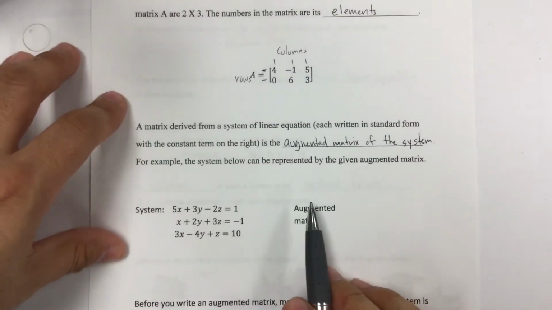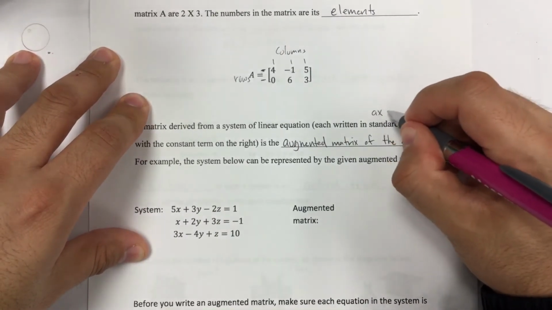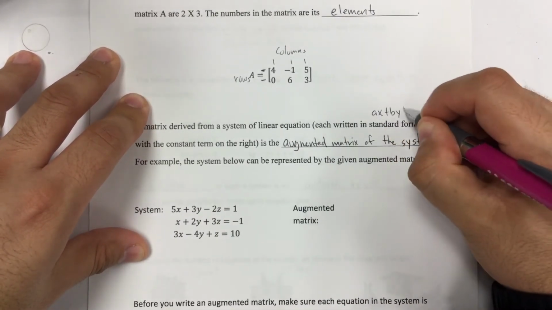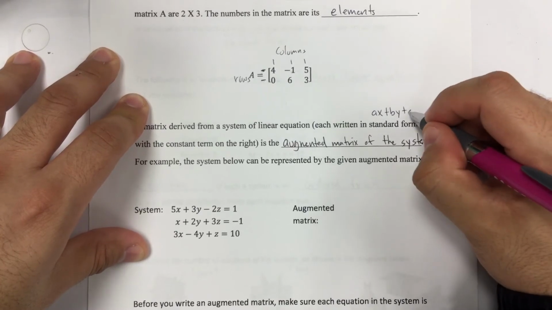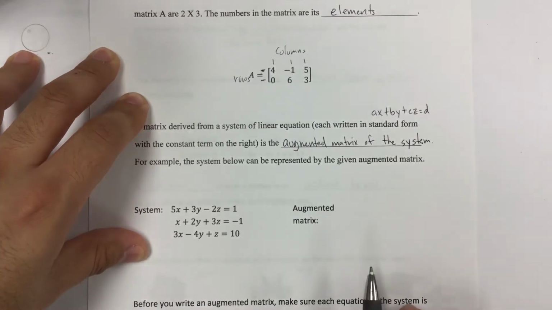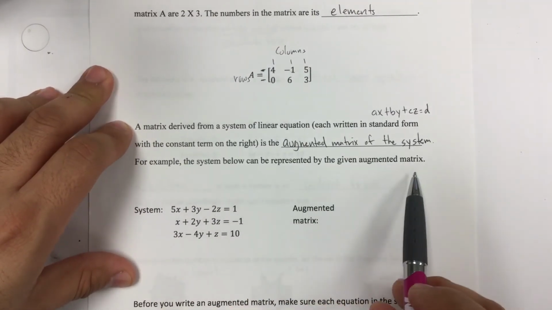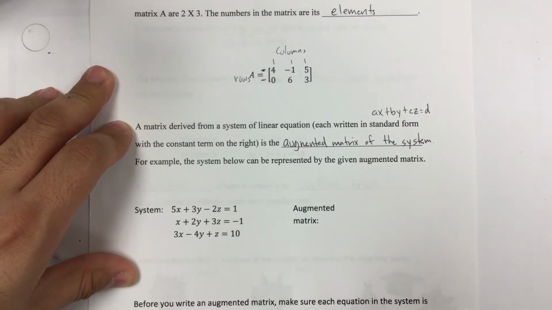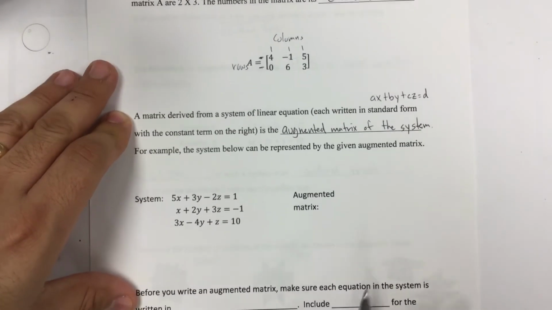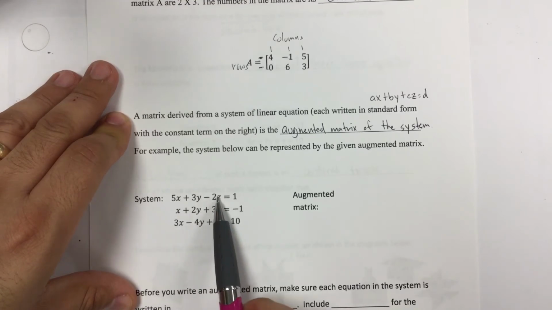So if you recall earlier, in standard form with three variables, it was ax plus by plus cz is equal to d. So x, y, z, and then the constant on the right side. So for example, the system below can be represented by the given augmented matrix. So the first thing we're going to notice is make sure it's in standard form. We have x's, y's, z's, and constants.